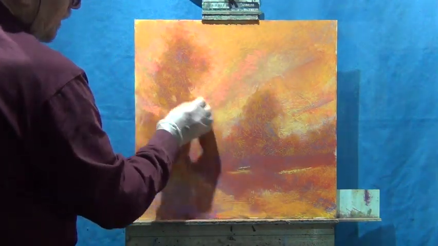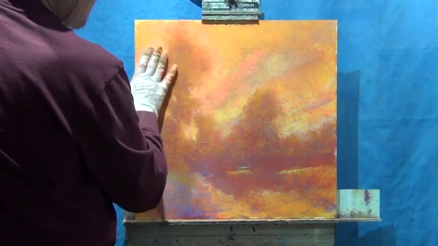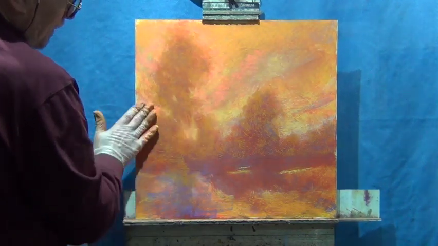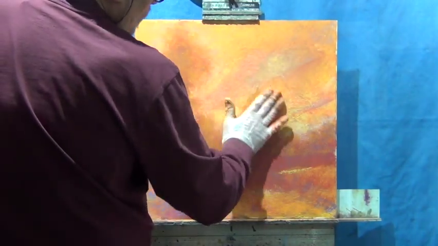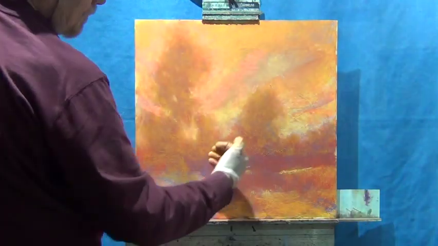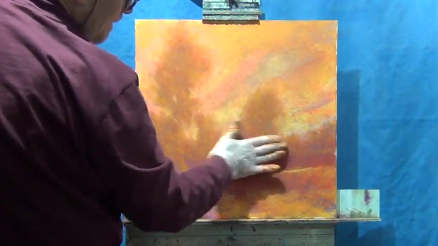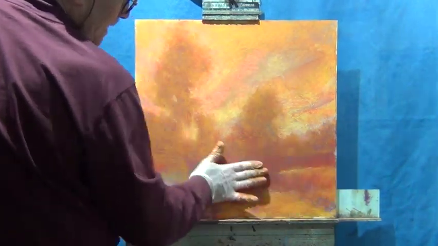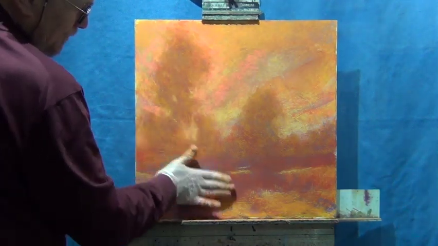But since I'm picking colors that are not, I like to paint unrealistic colors, controlling the values of those colors to make it work. And I don't like this. This tree suddenly has blended, turned into some sort of weird tree going off that way. So we'll have to fix that. We'll keep those reds in there. Probably orange them up a little bit.